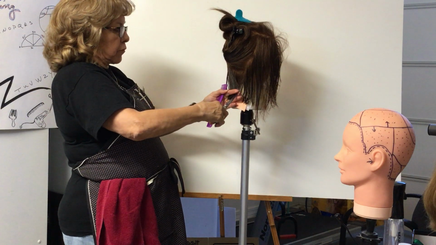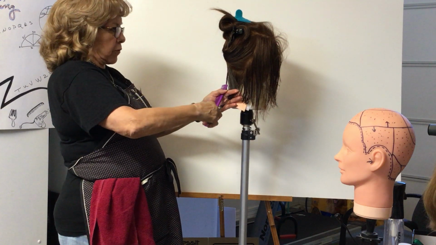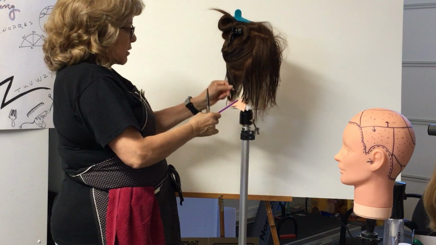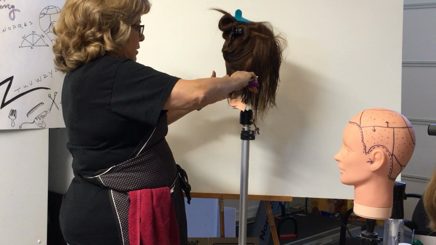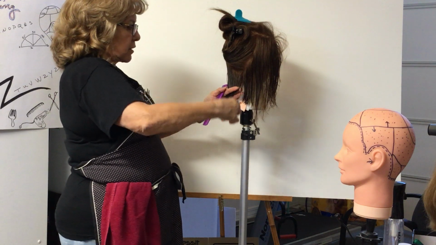Again, this hair traveled to the center. This hair traveled to the end. I'm not taking this and bringing it to the center. It's the same. My angle is just different.